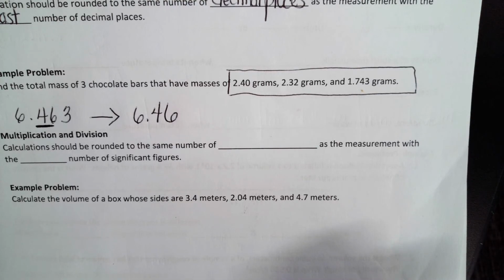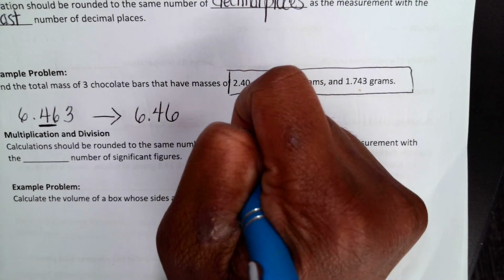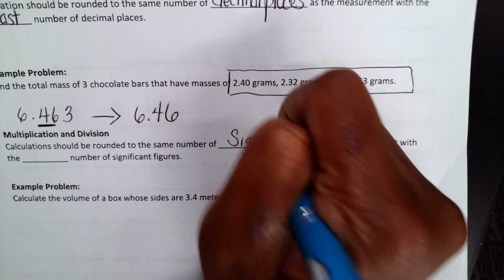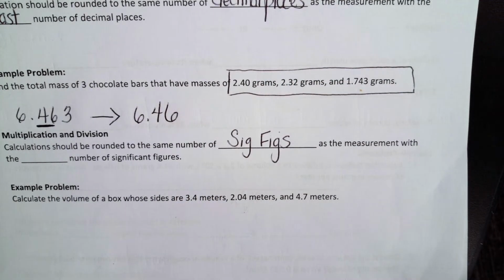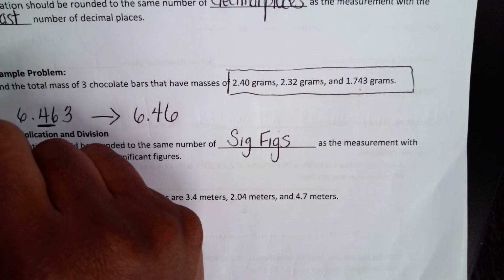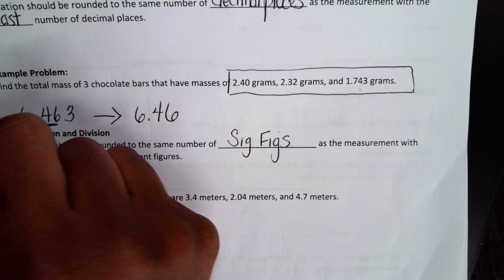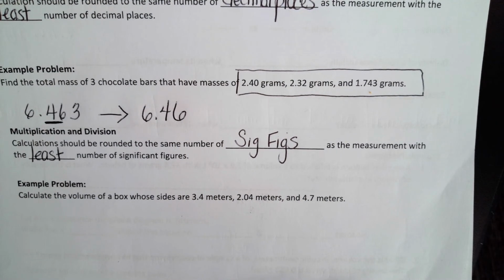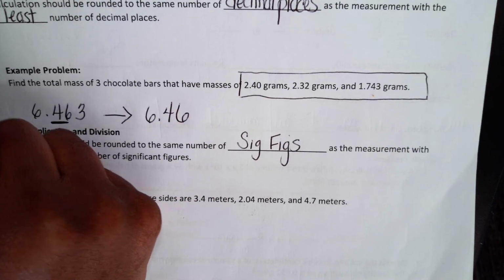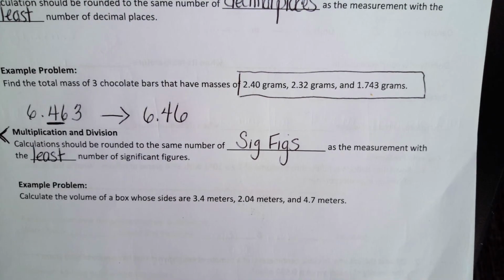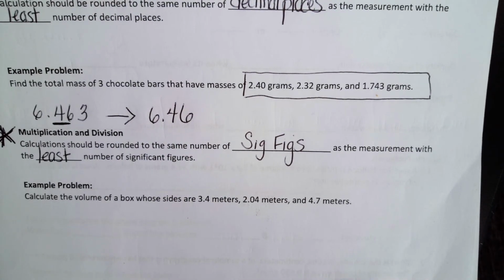All right, so calculation should be rounded to the same number of significant digits. I'm going to just put sig figs as the measurement with the least number of sig figs. So this one is the one we're going to do mostly throughout the year. So instead of looking at the decimal places, you have to go by the number with the least sig figs.